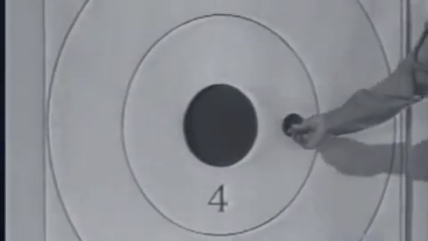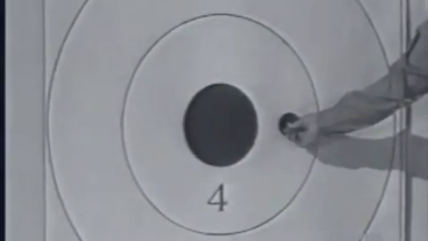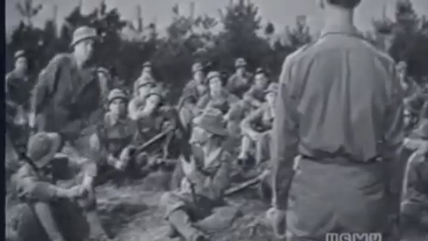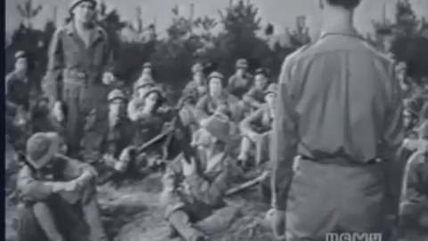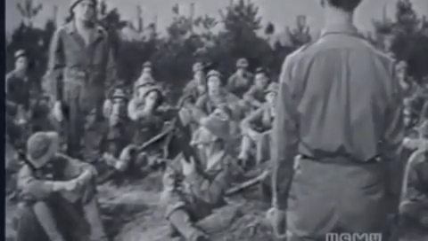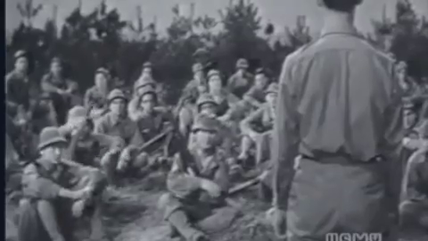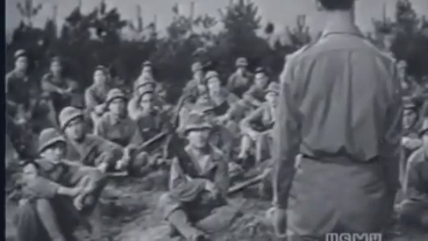Target 9 inches too far to the right. Which way will you move your rear sight? Right or left? Keen? Sir, you've got to move the bullet to the left. So you move your sight to the left. Correct. You move your rear sight in the direction you want to move your hit.